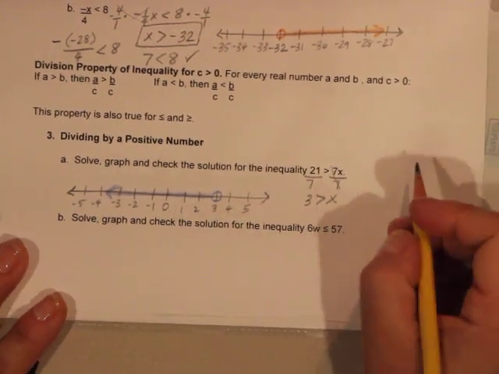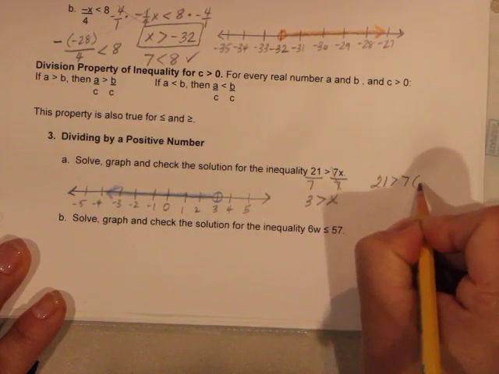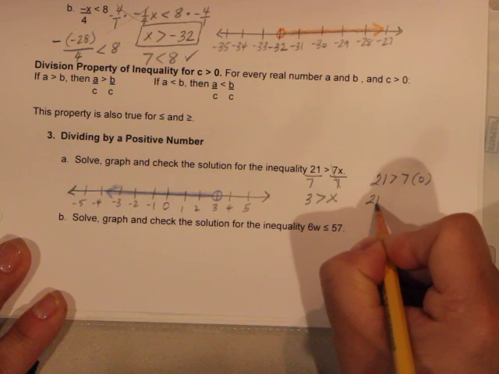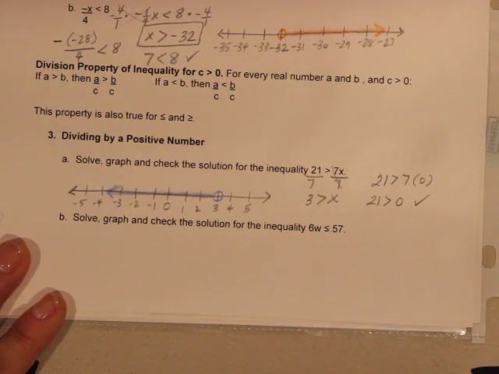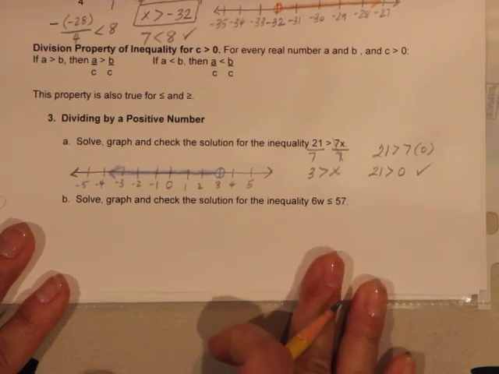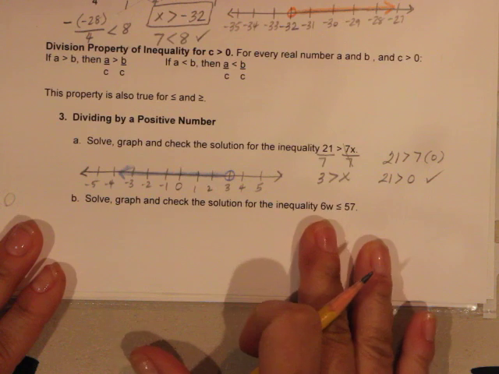Let's choose 0. That sounds fun. So 21 is greater than 7 times 0. Is 21 greater than 0? Yes. Fantastic. All right, let's go ahead and solve, graph, and check the solution for the inequality 6w is less than or equal to 57.